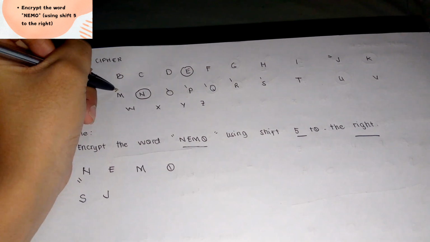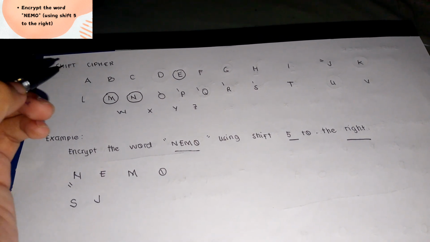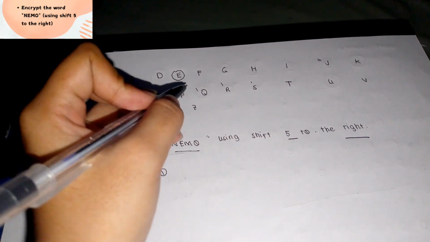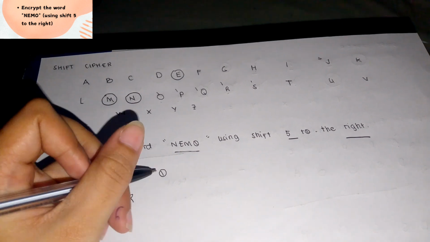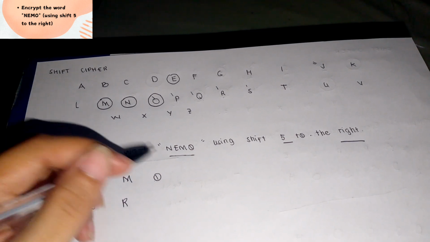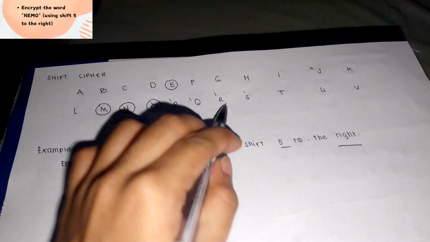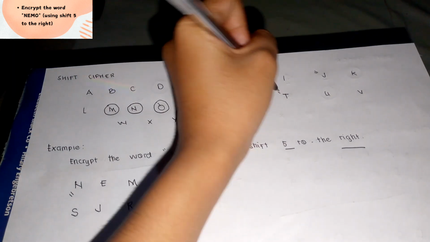M is right here, and we were going to count 5 to the right to get the encrypted letter. M is 1, 2, 3, 4, 5. We got R. O is right here, and we were going to count 5 times to get the encrypted letter of O. O is 1, 2, 3, 4, 5. We get T.